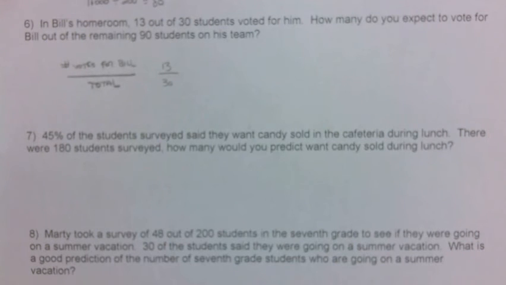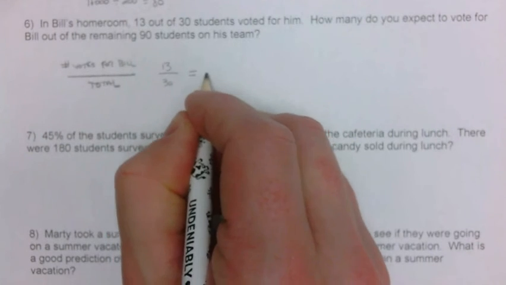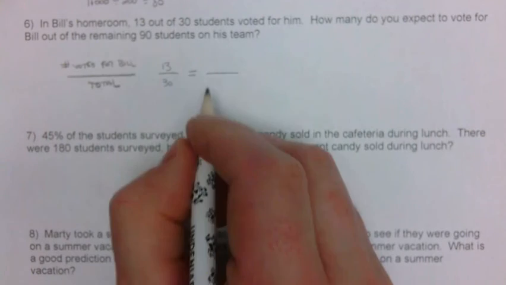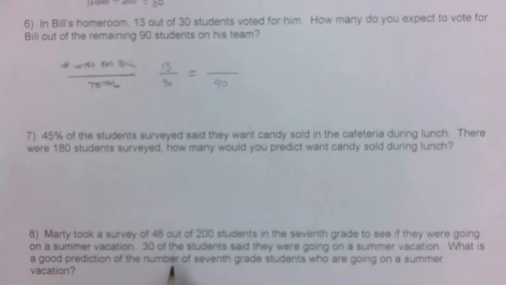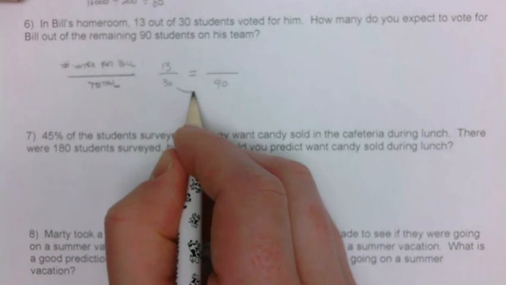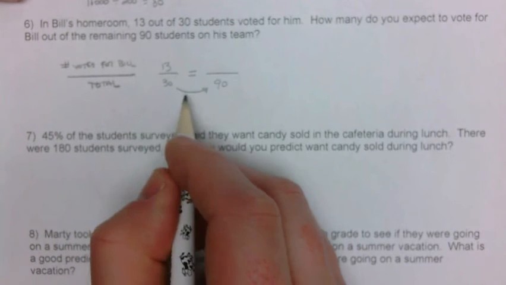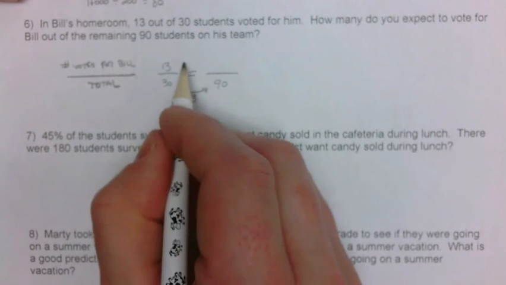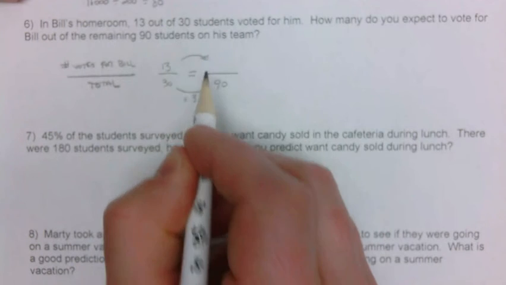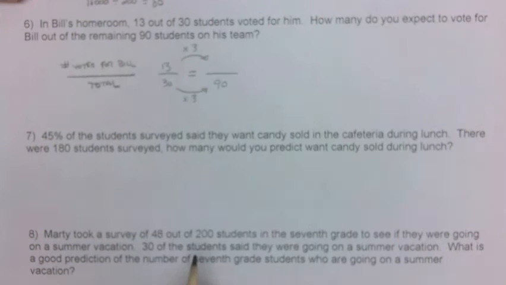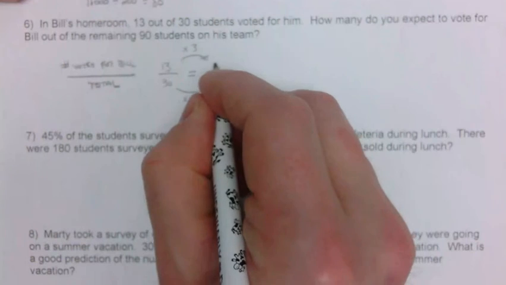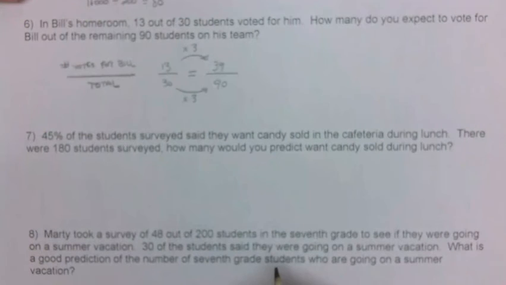So the probability that someone's going to vote for Bill is 13 out of 30. We're going to make our prediction now for the total 90 students that are left on his team. How many are going to vote for him? So we have to figure out how to scale from 30 up to 90. And that's an easy scale. 30 times 3 is 90. So we'll do the same thing in the numerator, 13 times 3, and that is going to equal 39.